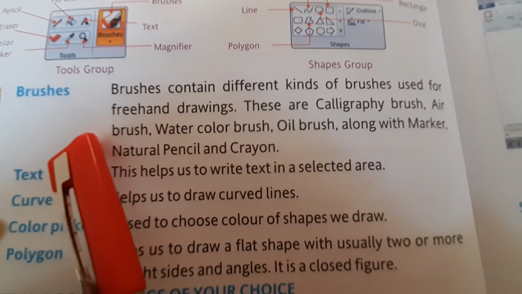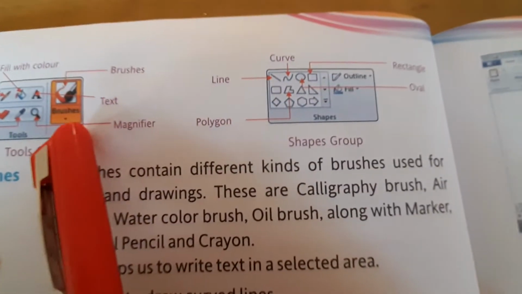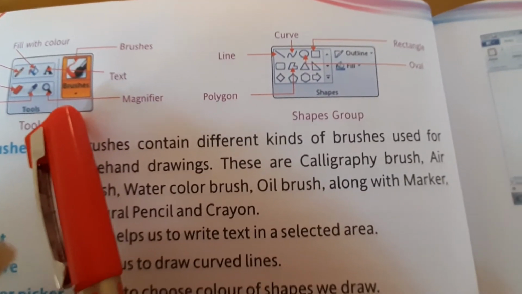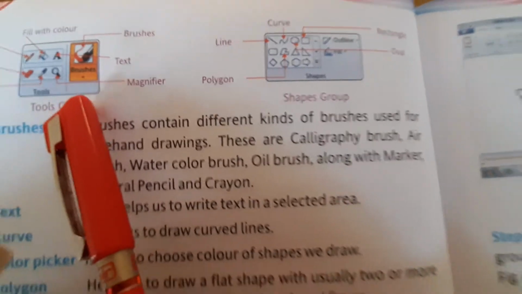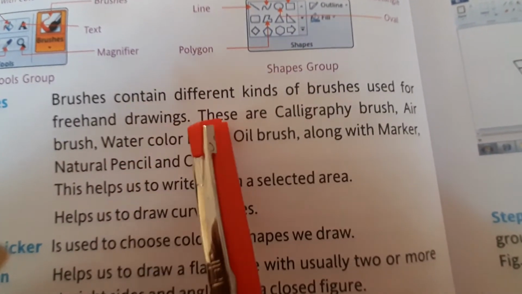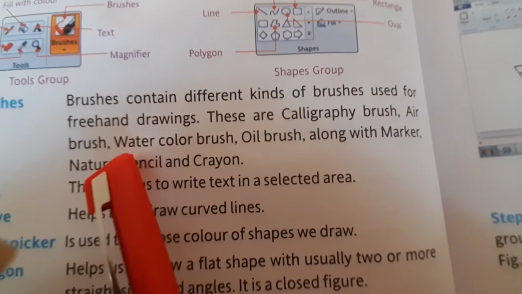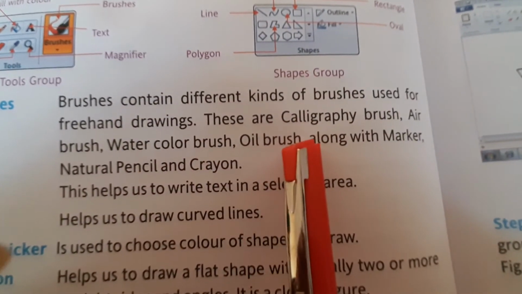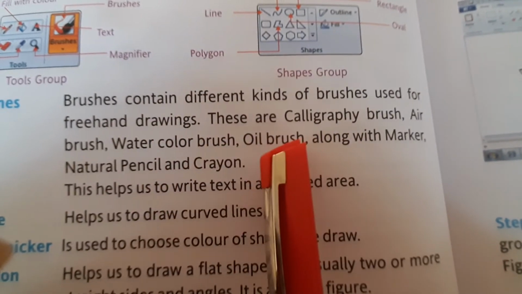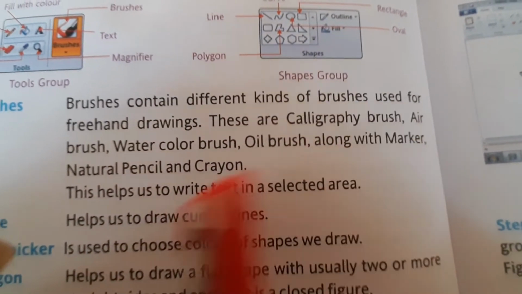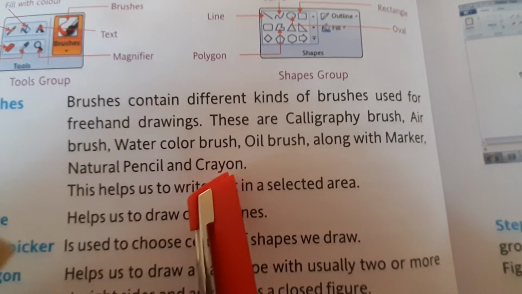Now brushes. We will learn what the brush tool is used for and what it contains. Brushes contain different kinds of brushes used for freehand drawings. These are calligraphy brush, airbrush, watercolor brush, oil brush, along with marker, natural pencil and crayon.